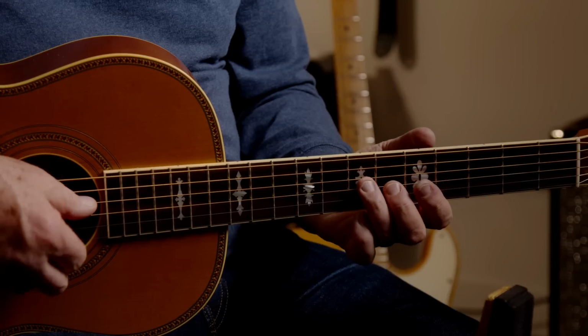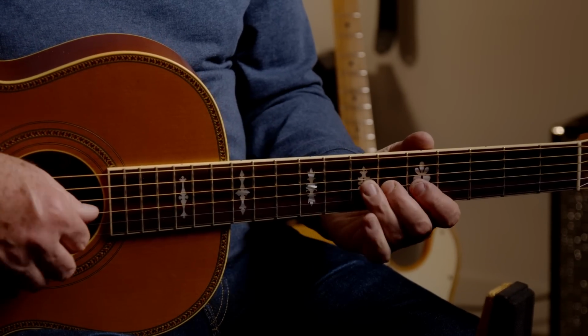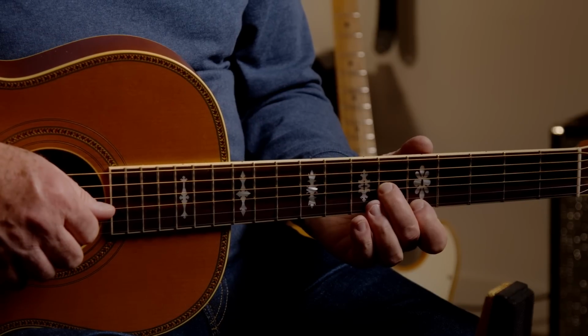And that's true of any interval. If I start on A and play C sharp, that's a third. From C sharp up to A is a sixth. 3 and 6 is 9. If I go from A to D is a fourth, D to A is a fifth. Again, 9.